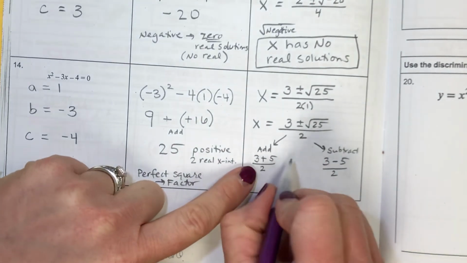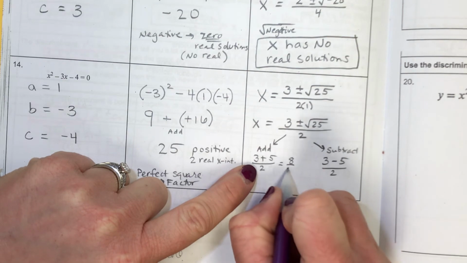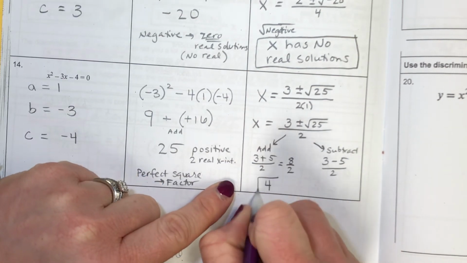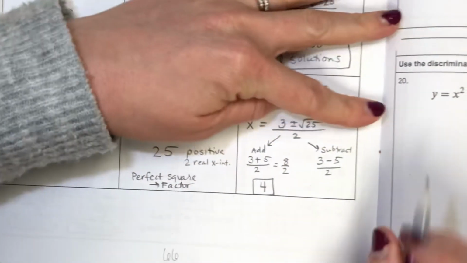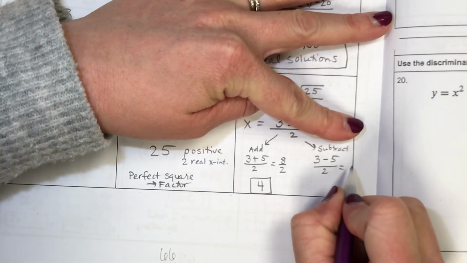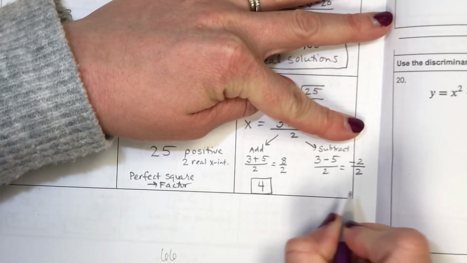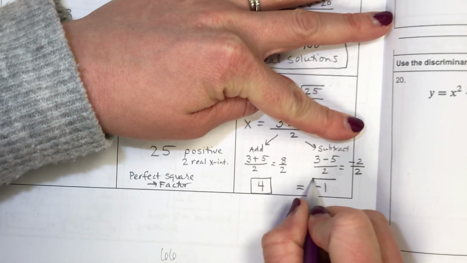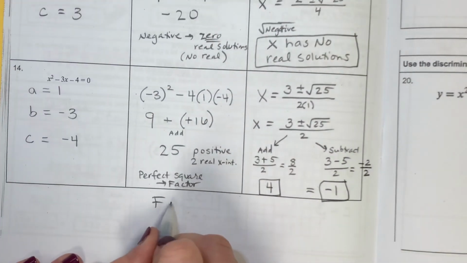3 plus 5 is 8, and 8 in half is going to be an x-intercept of the number 4. Now 3 minus 5 is going to be the number negative 2, and negative 2 divided by 2 is going to be negative 1. And I'll show you that we could have factored.